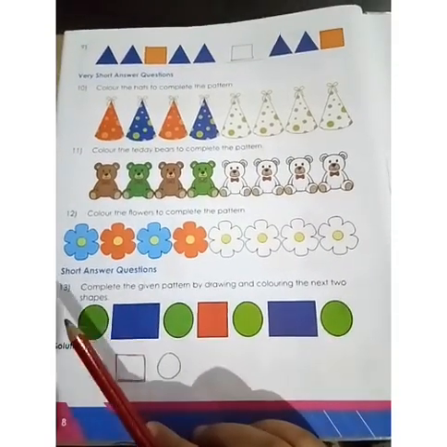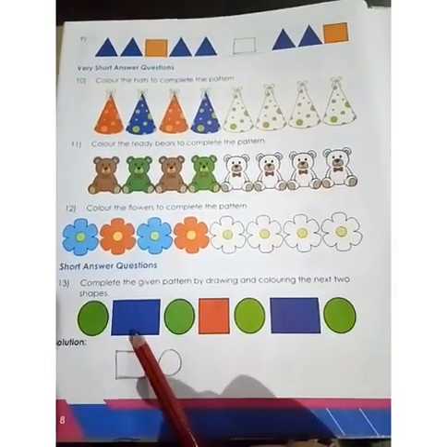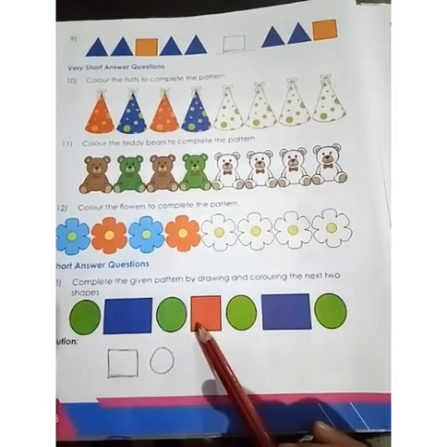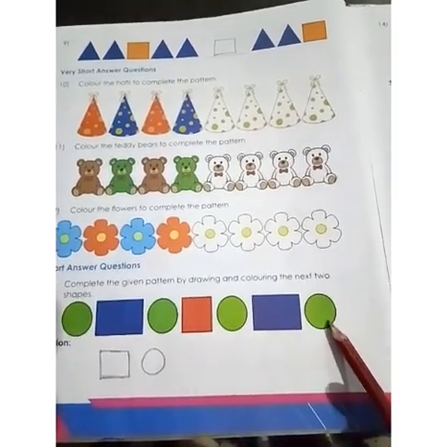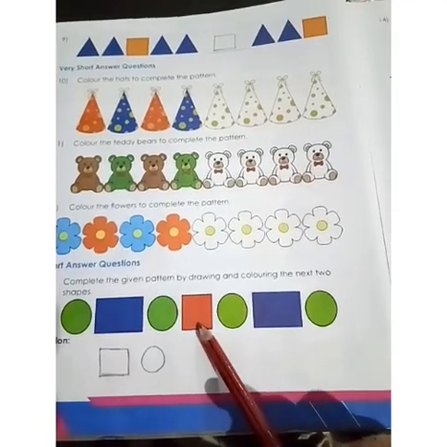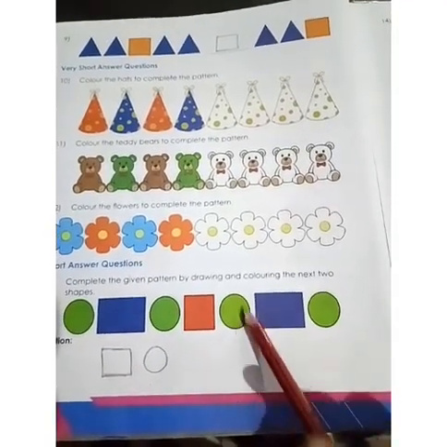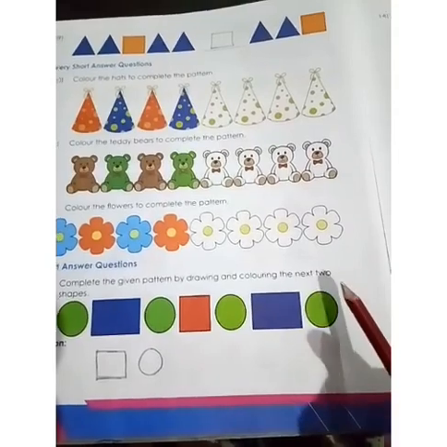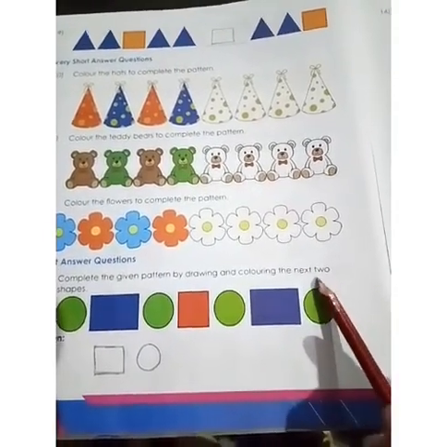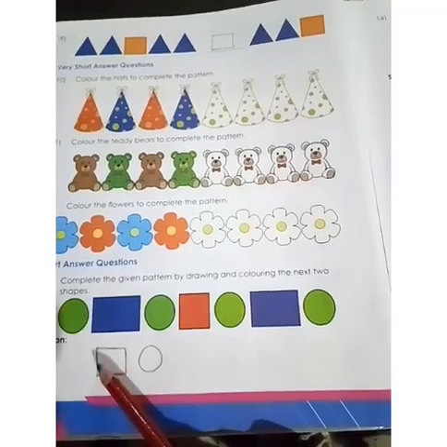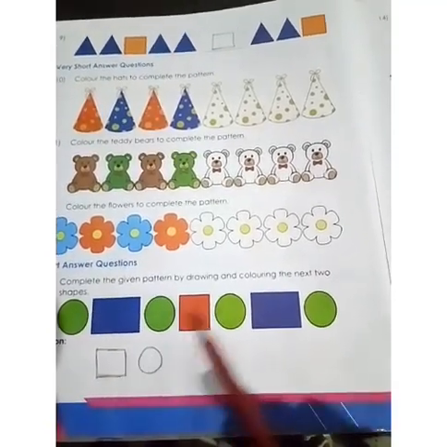Now let us start from the beginning. It is a circle, rectangle, circle, square, circle, rectangle, circle. So what will come here? The square will come here. Then after the square, what will come? Circle. Now it has been asked to draw only the next two figures. So what will come here? 2 figures. First the square will come, then the circle. You can give the color here.